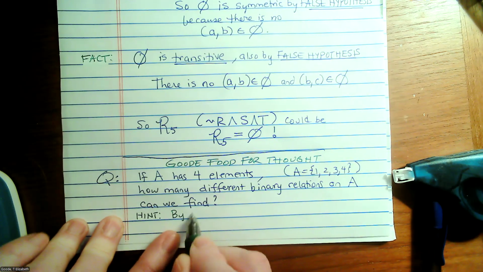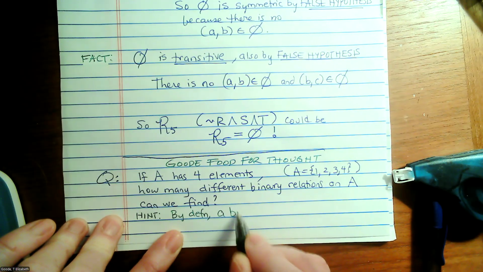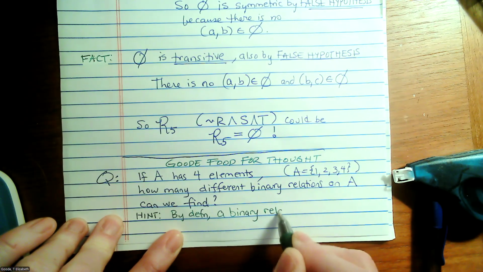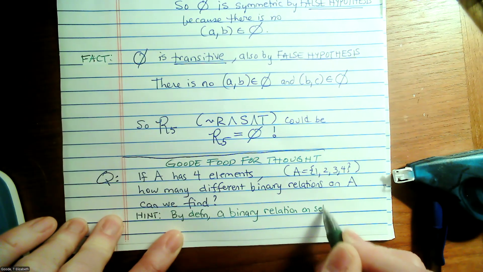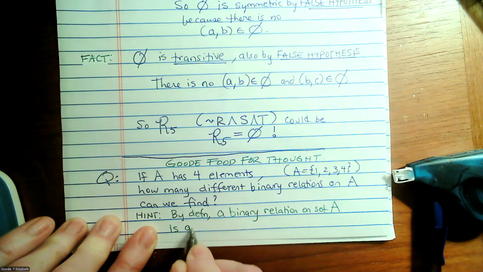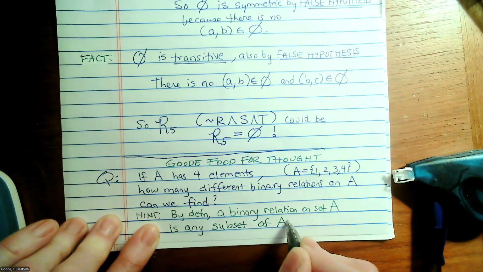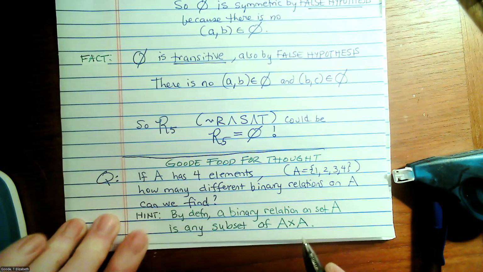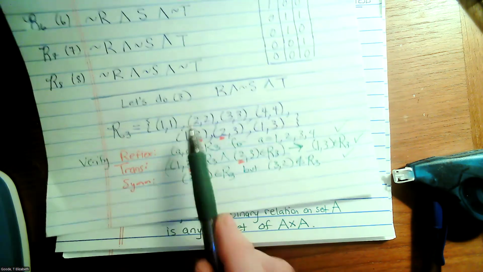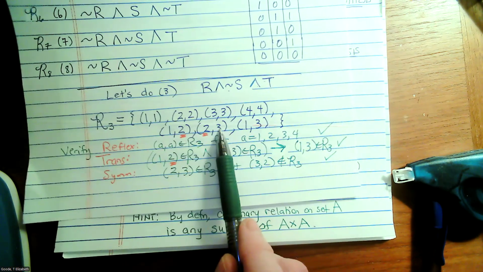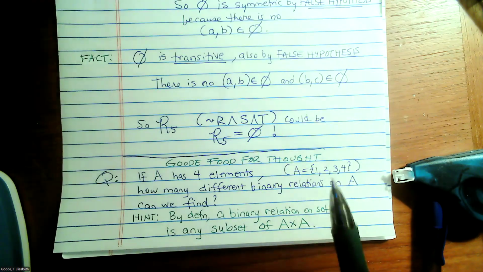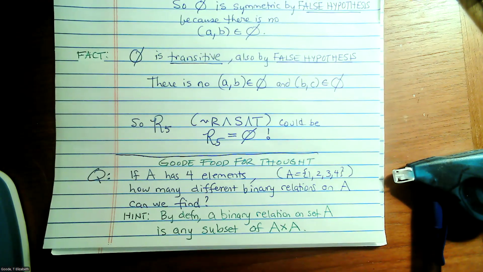By definition, a binary relation on A is any subset of A crossed with A, because all these binary relations are sets of ordered pairs where the first and second coordinates come from A. So binary relations on A are subsets of A cross A. You can think about it and it will blow your mind, because there's a lot of them.